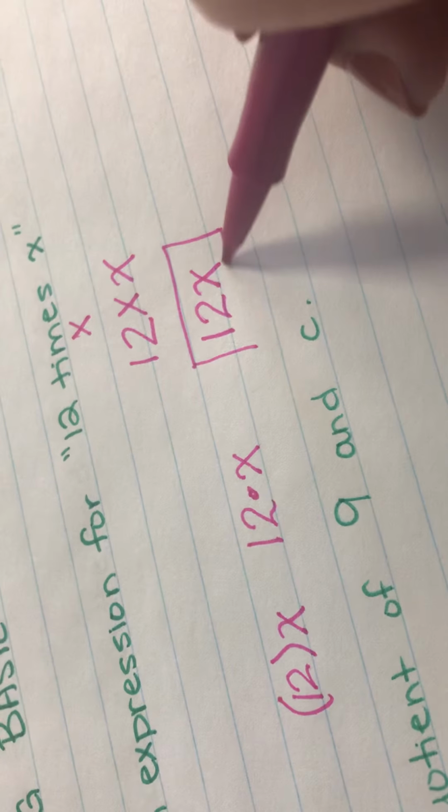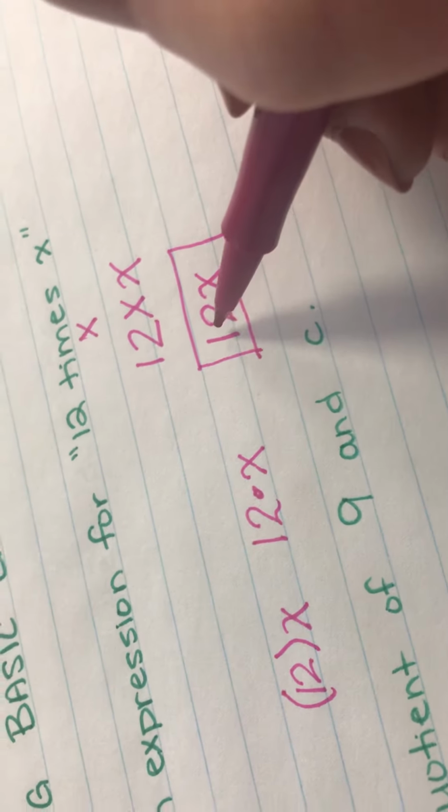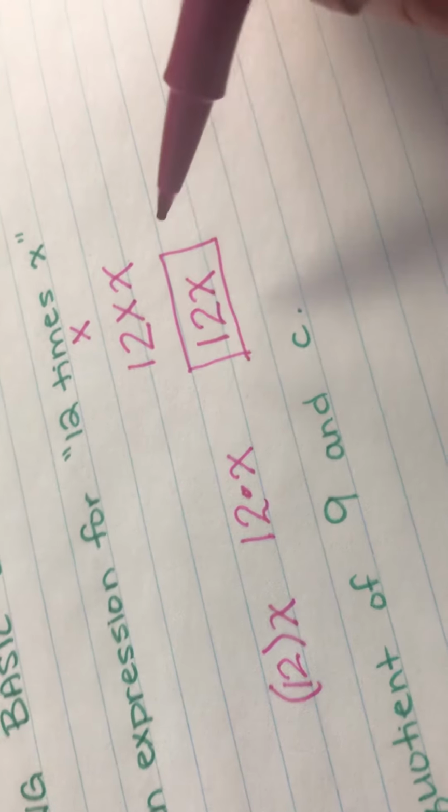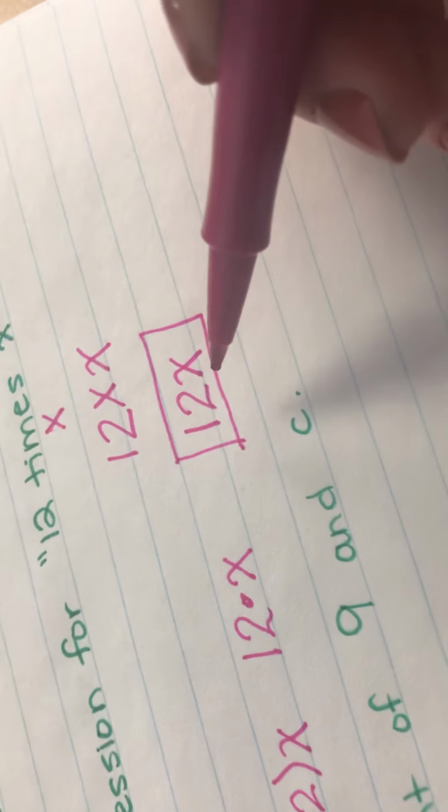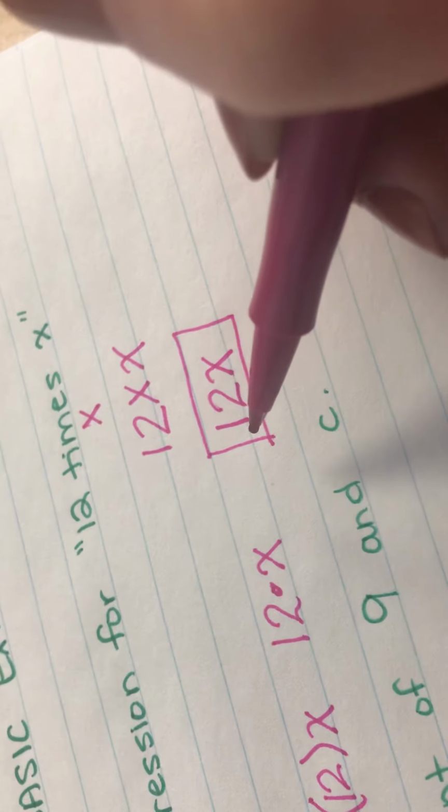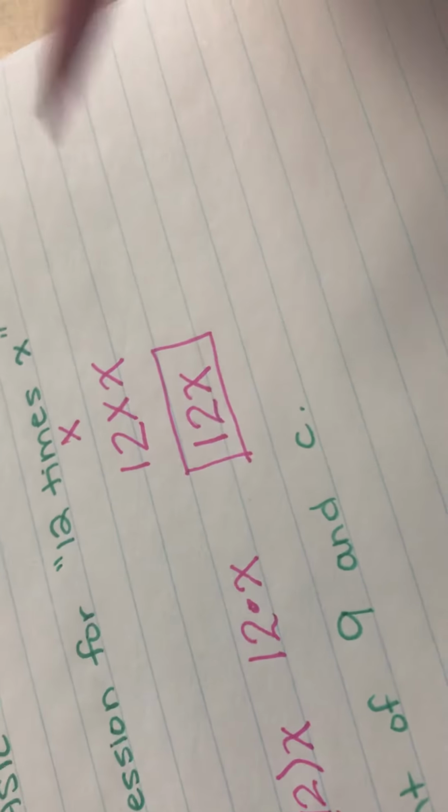It's just 12x. 12 times x is saying we have 12 of these x's, whatever they are. We don't know what they are. They're not asking us to find out what they are, but we're just going to write it as 12x because that represents multiplication in algebra.